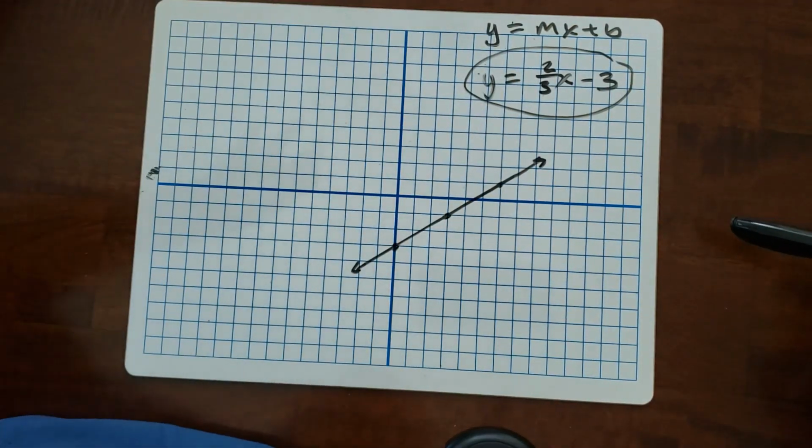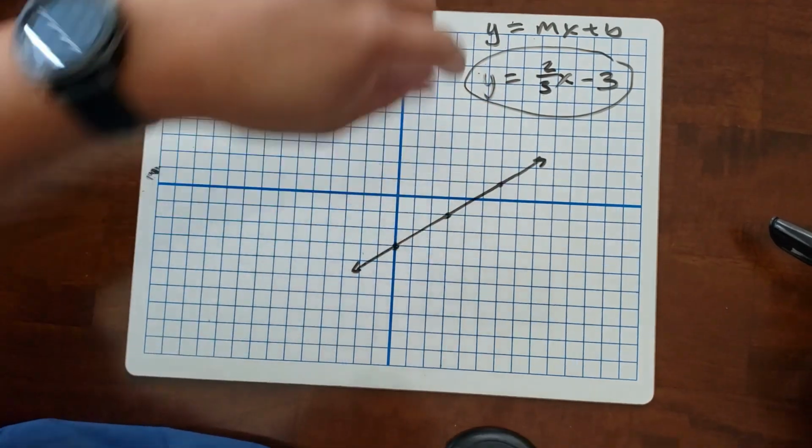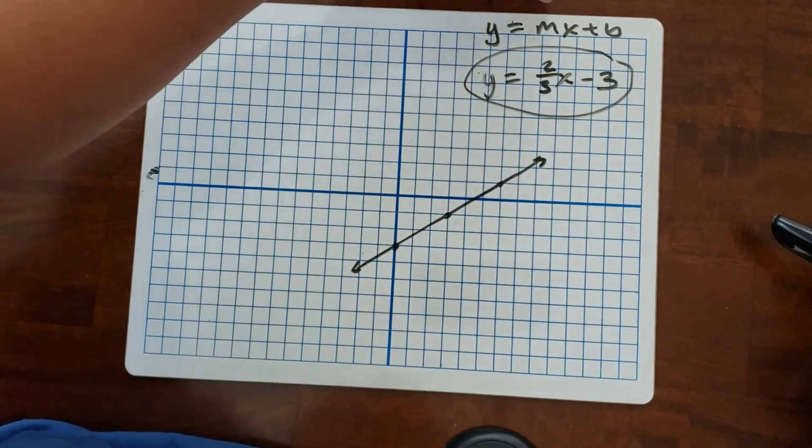So for all of these, remember, all we're doing is writing the equations of a line either from points, or a point and a slope, or from a line, right? But it's always going to be in the form y equals mx plus b.